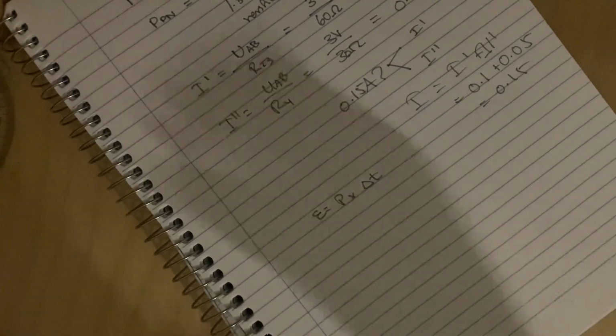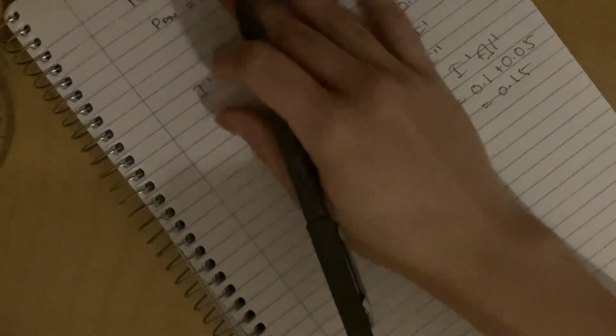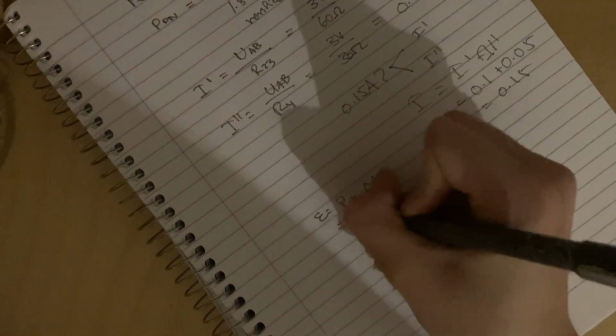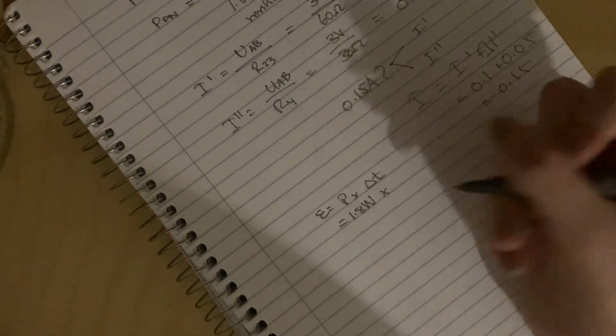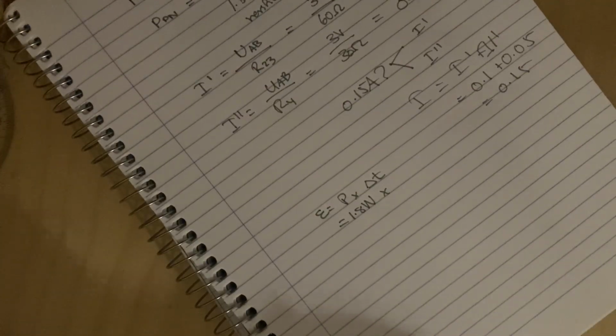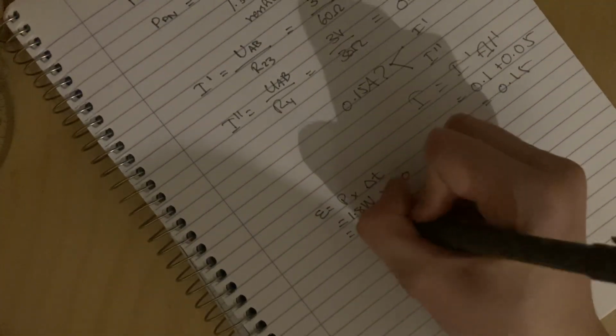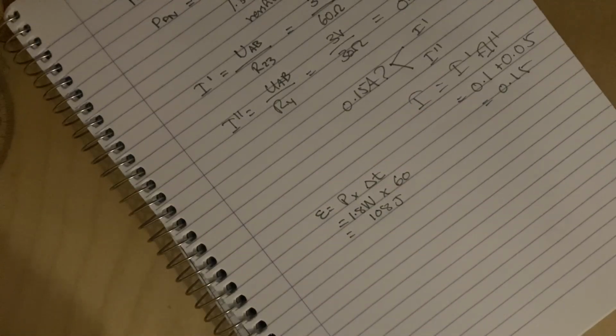So power, we calculated up here, is 1.8 watts. And then they told us time is 1 minute, but we know that the SI unit of time is seconds. So we need to get the time in seconds, which is a pretty easy conversion because 1 minute is 60 seconds. So the total time is 60 seconds. When you multiply these, you get 108 joules. That's how to solve that exercise.